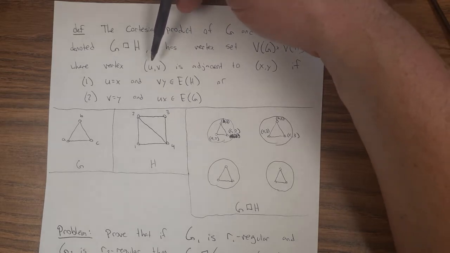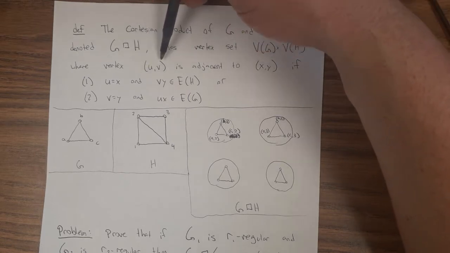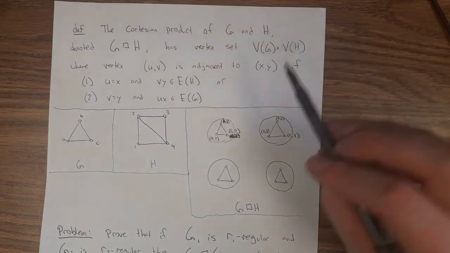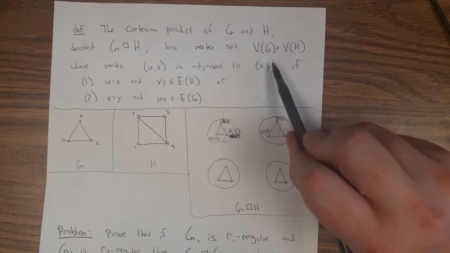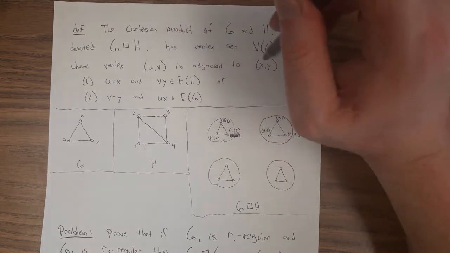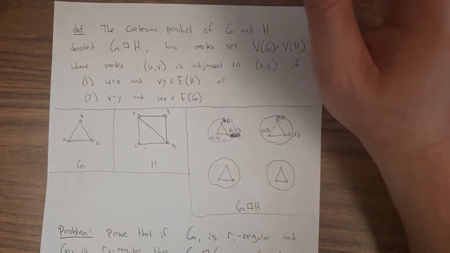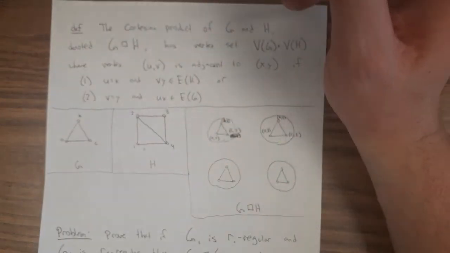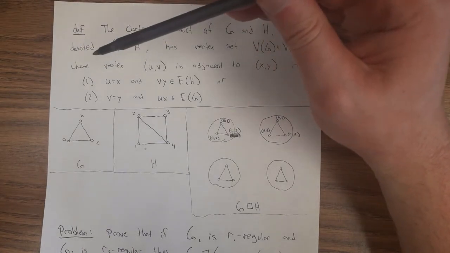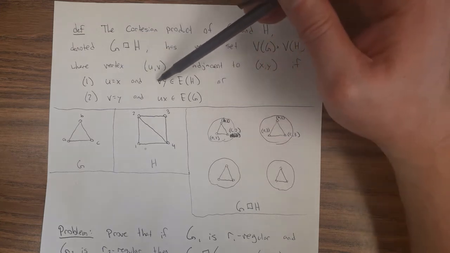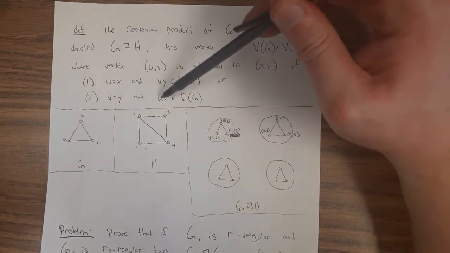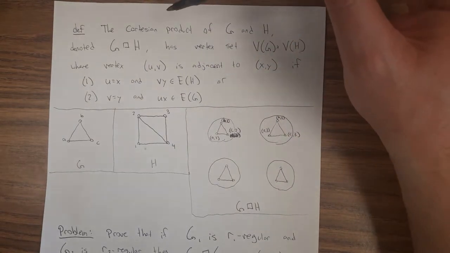And the way we talk about the edges is, so let's say I have a vertex whose name is this in the product graph, and say another vertex whose name is this in the product graph. So of course this means that X is a vertex in G and Y is a vertex in H. So these two things are going to be called adjacent in the product graph if we have one of the following. Either U is the same as X and V is adjacent to Y in the graph H, or V is equal to Y and U is adjacent to X in the graph G.